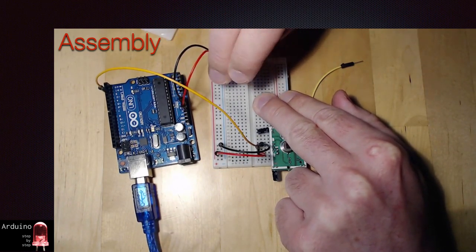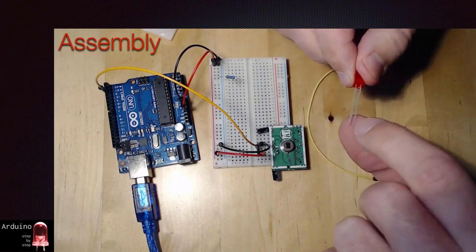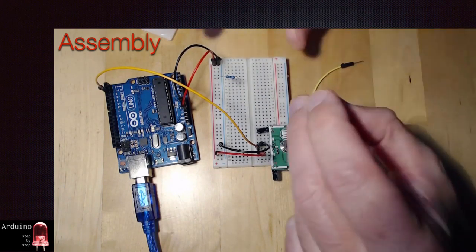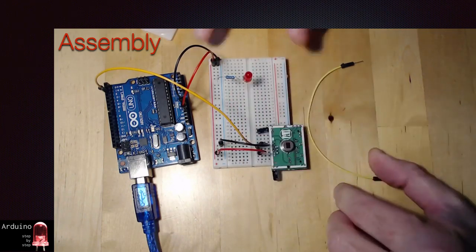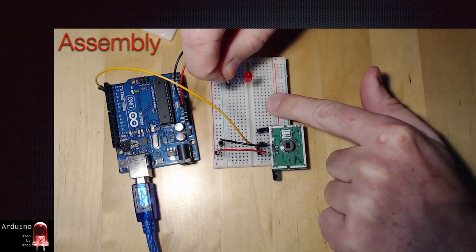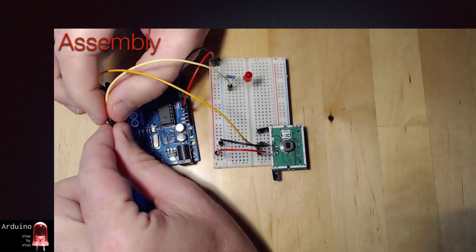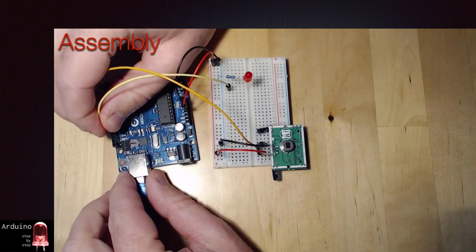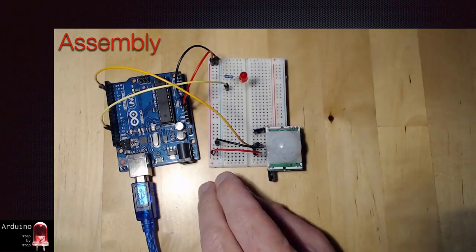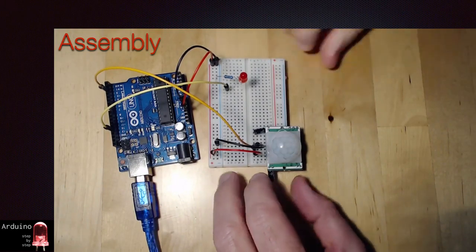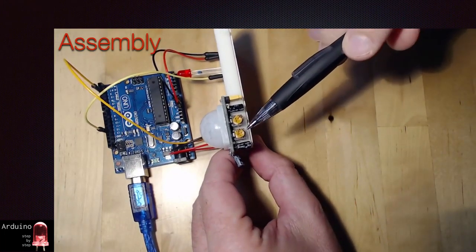And take the LED, and notice the short leg should be connected to the second leg of the resistor, the leg which will convey the lower voltage. And take the longer leg of the LED and connect it to the Arduino digital pin 13. Replace the cap on the sensor, and we're done. We can go ahead and connect the circuit to our computer.